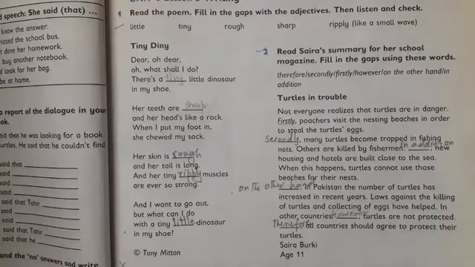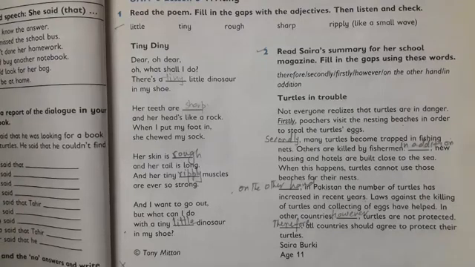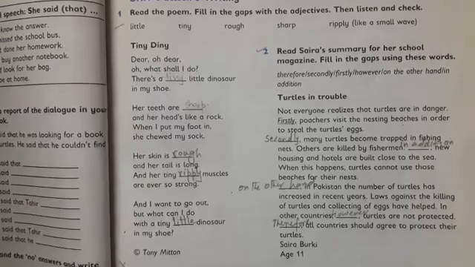Oh dear, oh dear, oh, what shall I do? There's a tiny little dinosaur in my shoe. Her teeth are sharp and her head's like a rock. When I put my feet in, she chewed my sock. Her skin is tough and her tail is long, and her tiny rippley muscles are ever so strong. And I want to go out, but what can I do with the tiny little dinosaur in my shoe?